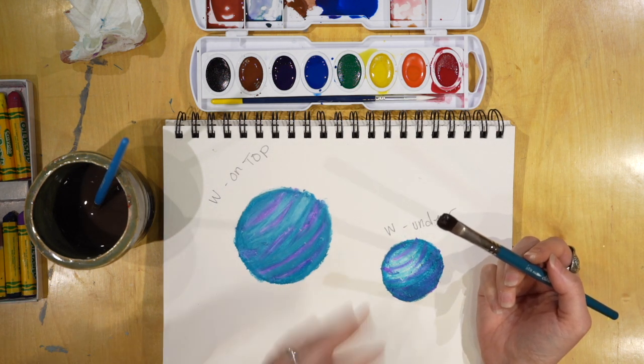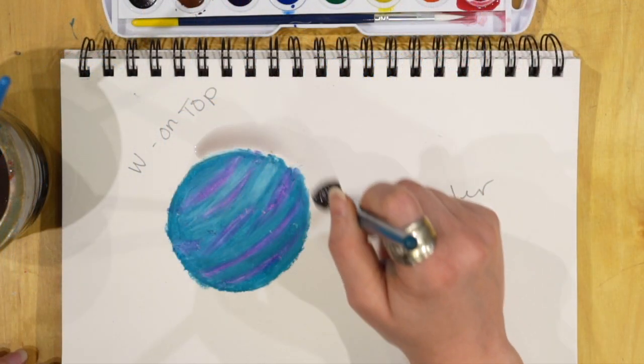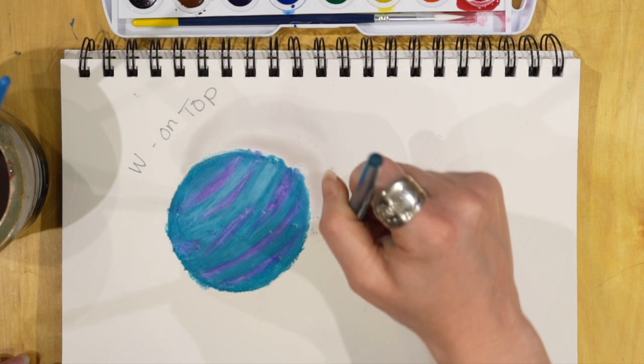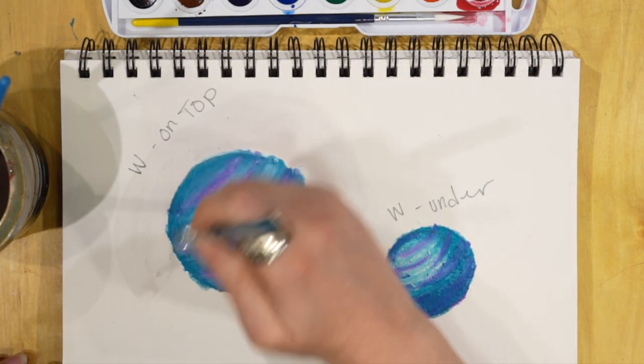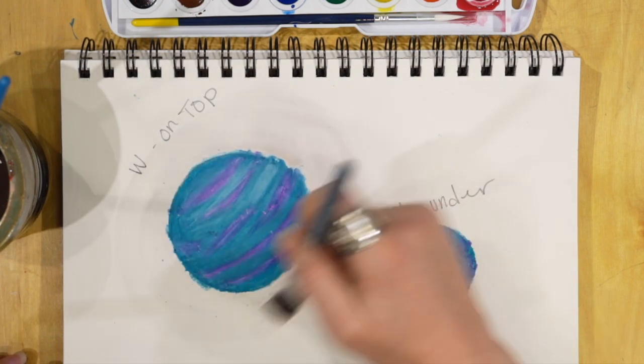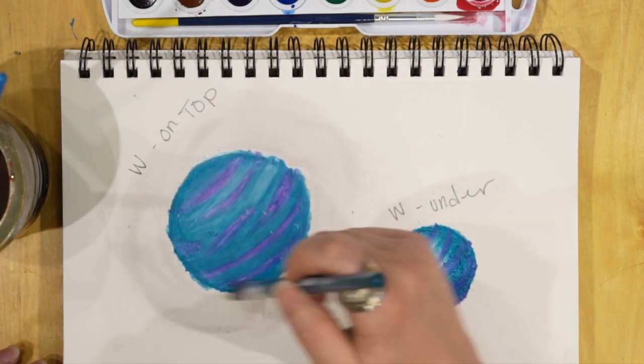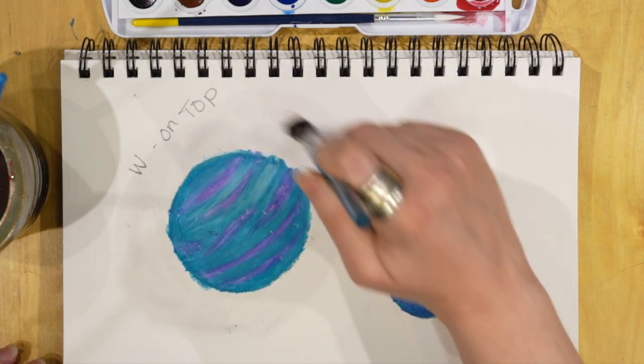Okay, you would want to do this with clear water. But all I'm doing is, wherever I want the outer space, I'm going to make wet with water. Okay, just plain water.